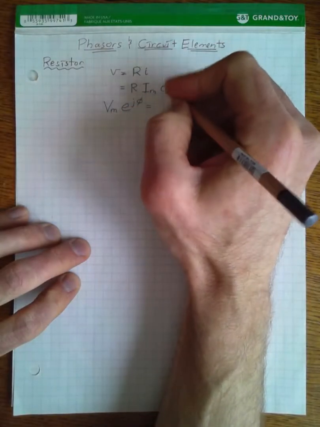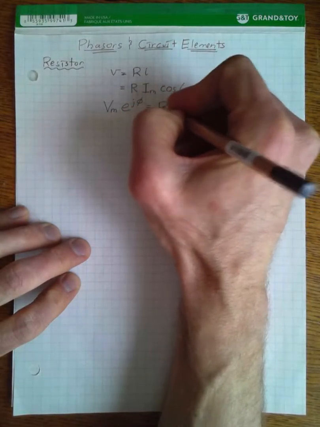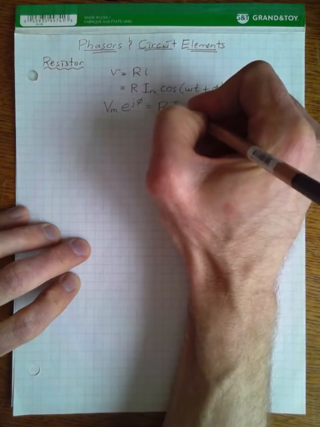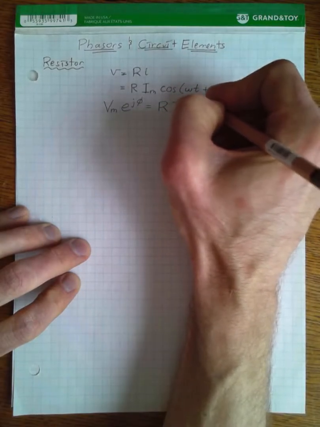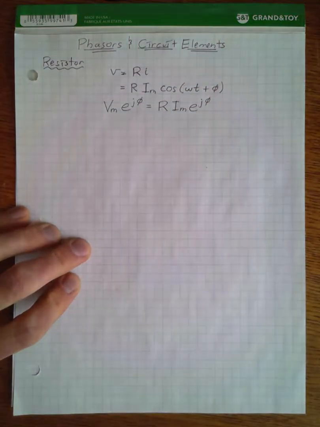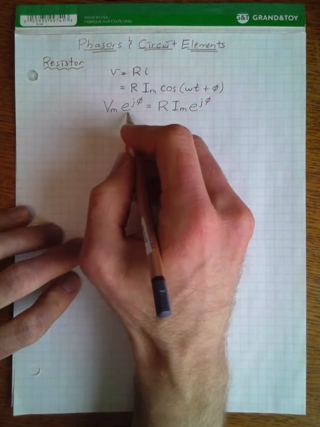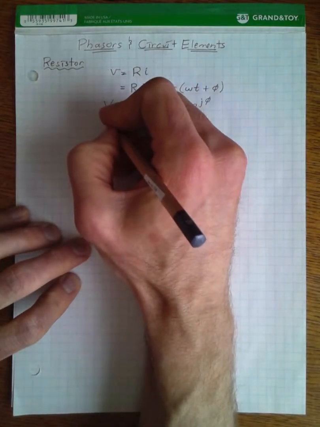So our voltage phasor is equal to resistance times our current phasor. And as a bit of shorthand notation, sometimes when I'm representing a phasor, I will write them as a bolded number.